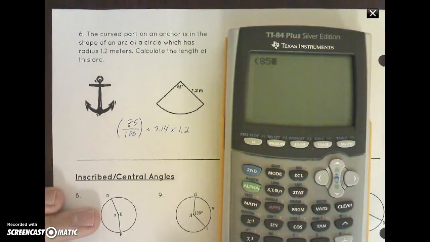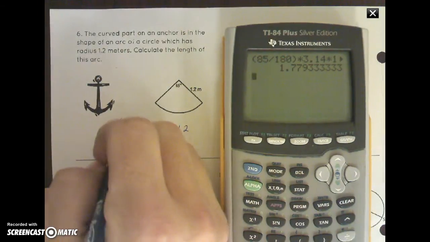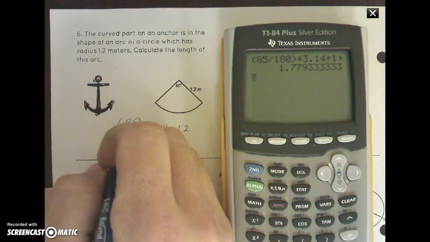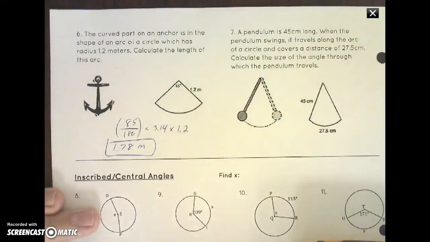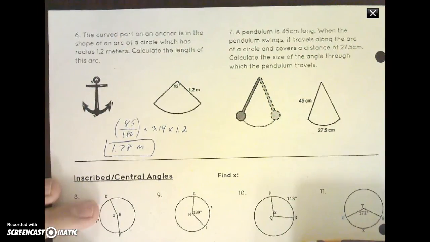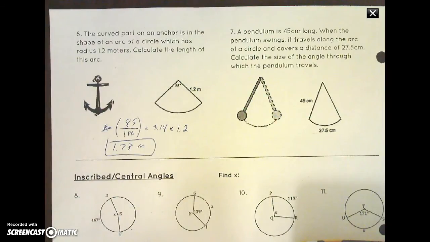85 over 180 times 3.14 times 1.2. We get 1.7978, so 1.78 meters is our arc length. Okay, so the curved part of that anchor would be 1.78 meters. All right, very good. Again, please get in the habit of showing that first line. It's going to help you immensely in your test, and that's the reason for it. It just gives you extra points.